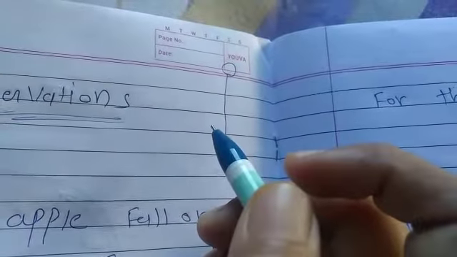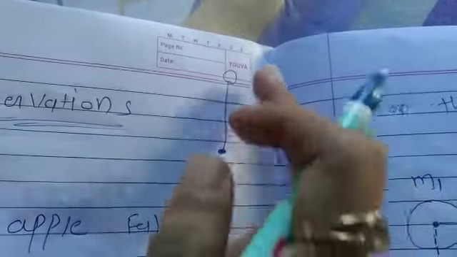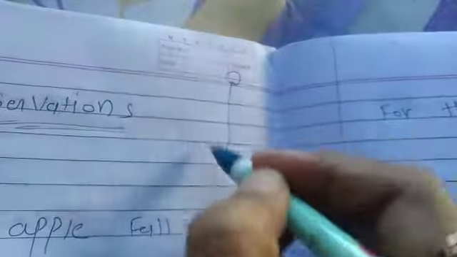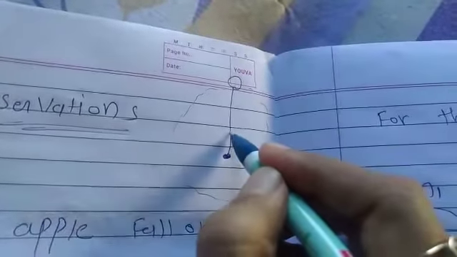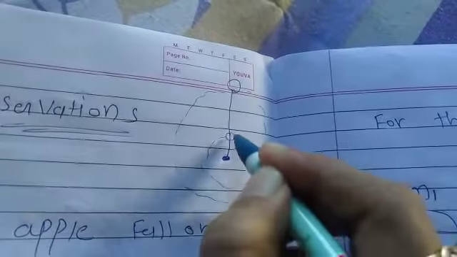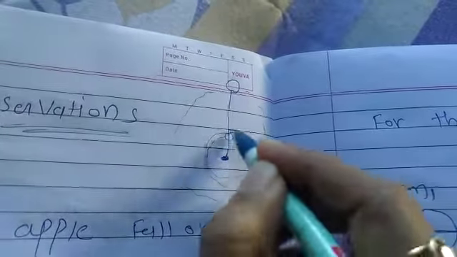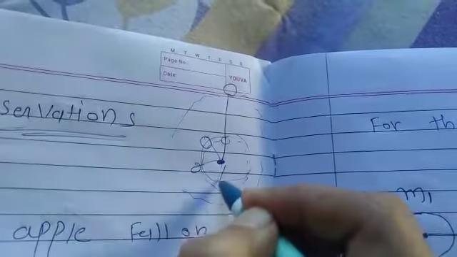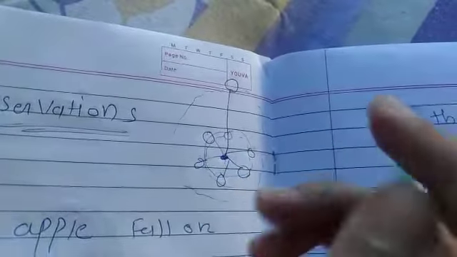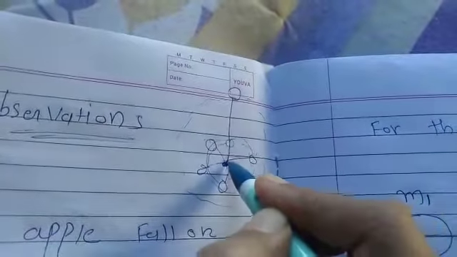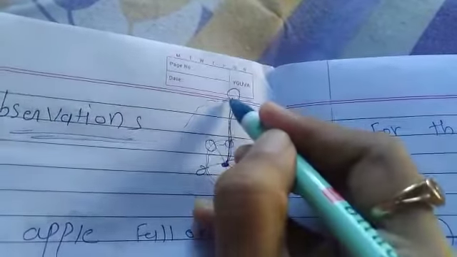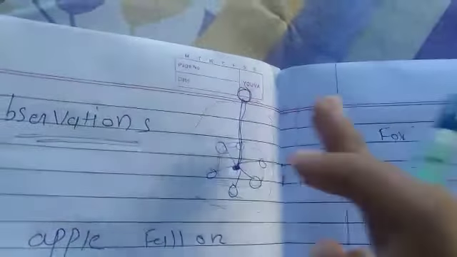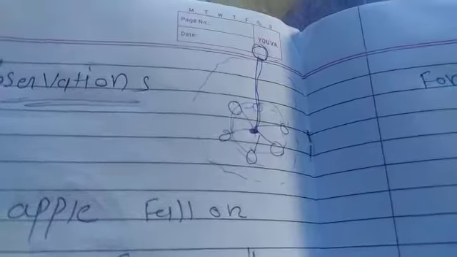Then what happens? It requires more force to make this circular path. If the string is short, it can make its circular path easily with little force by the hand, but if I attach a little more string to this ball, it requires more force to keep it in a circular way. So distance is also important.